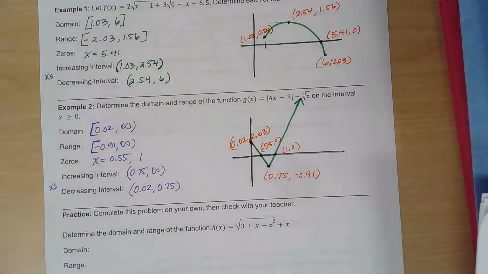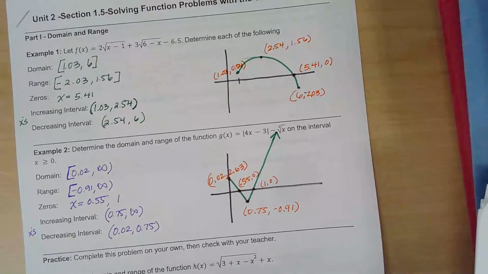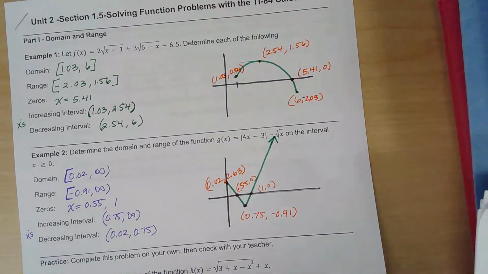All right, so when we're in class, you are going to try an example on your own. You don't need to do it now. I just wanted to give you a couple examples of how to use your calculator to find all of that information. All right, let's do another one.